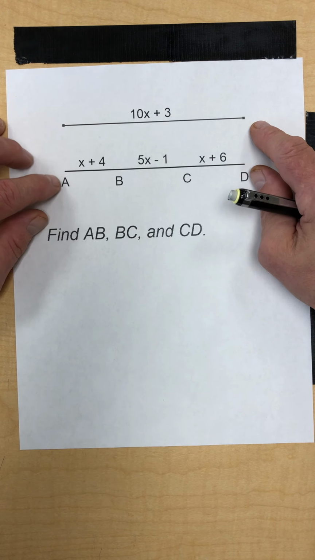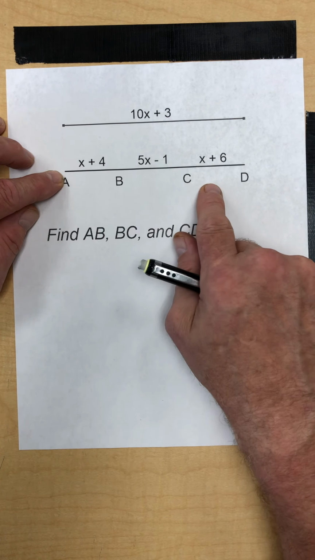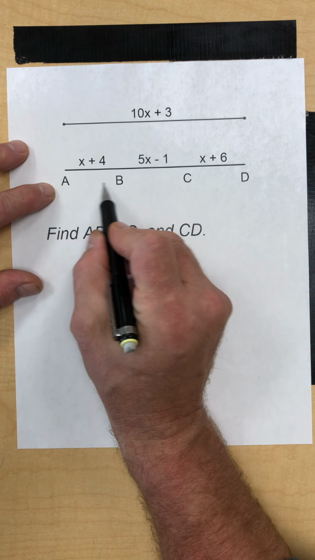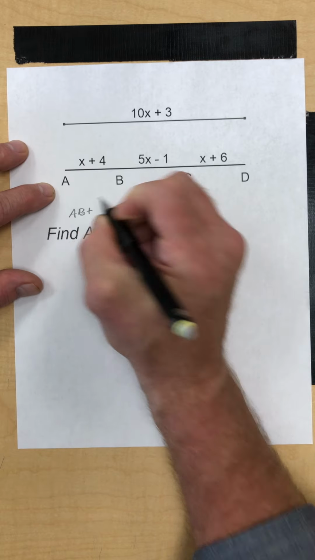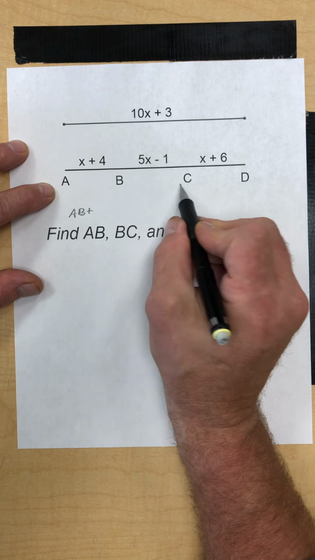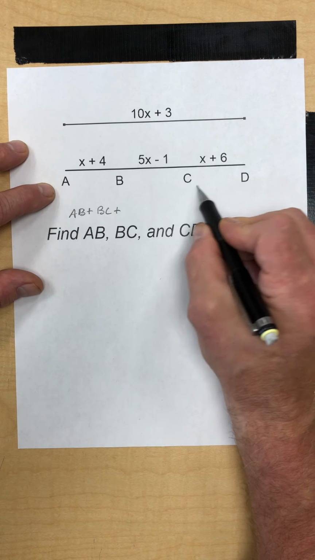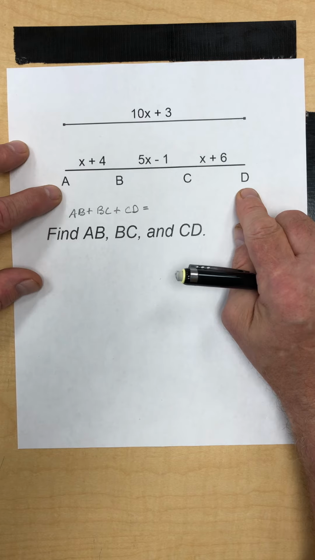And it looks like the distance from A to D would be the sum of these three smaller distances. So I take the length of this segment, AB, plus the length of this segment, BC, plus the length of this segment, CD, and that'll give me the length all the way across from A to D.